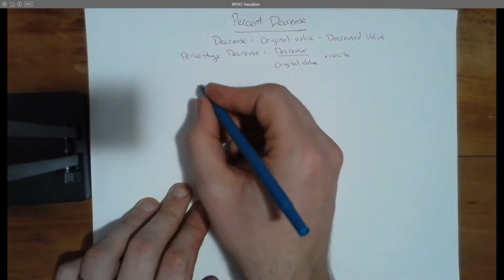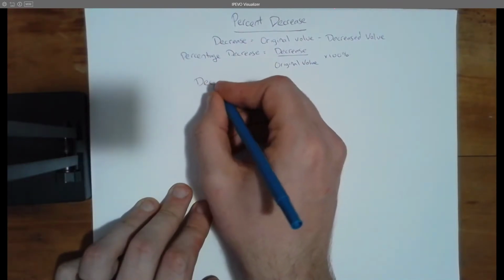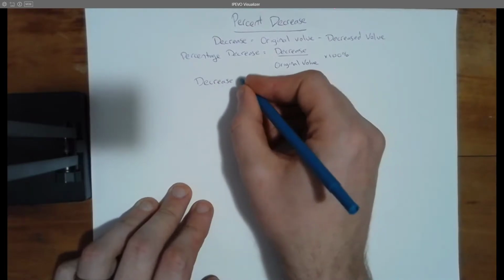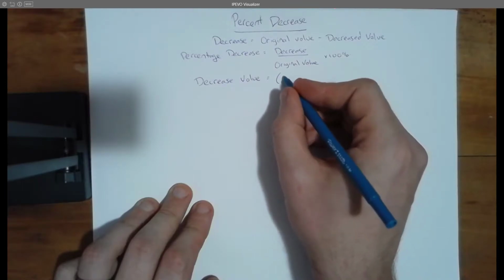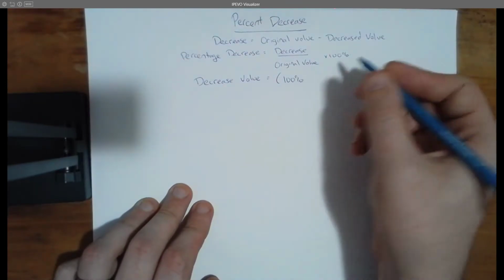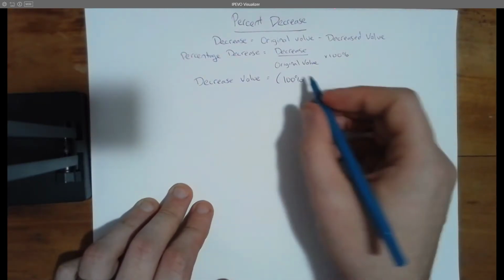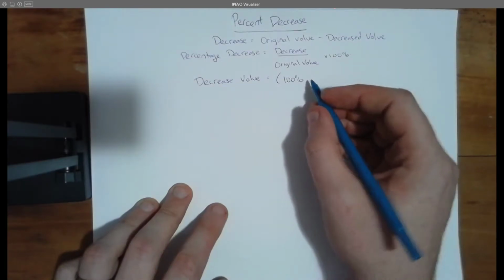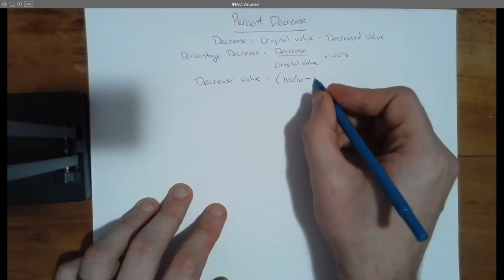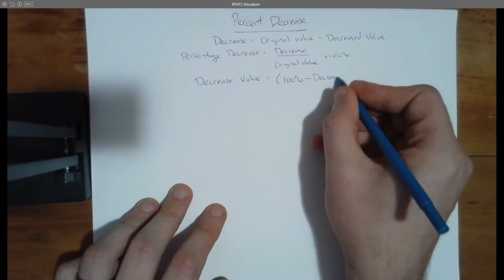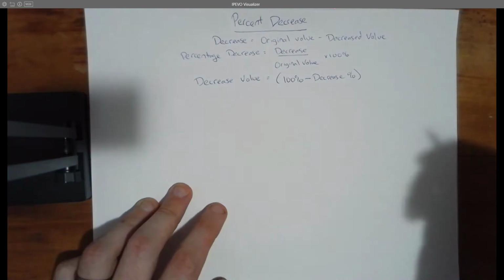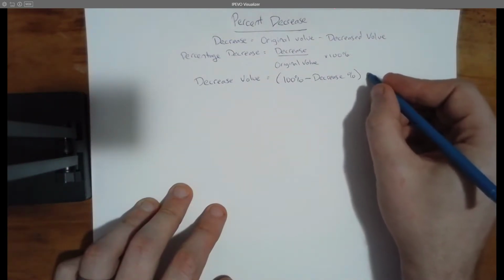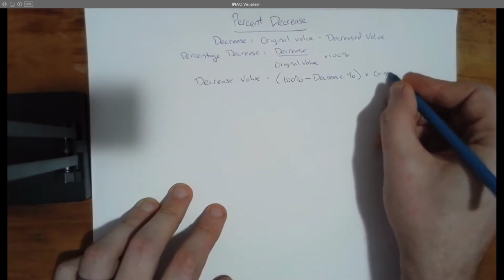Another way to figure out the decreased value is to take 100%, and before we added the increase percent, now we're going to subtract the decrease percent to figure out what's left after we've decreased by that amount, and then times that by the original value.